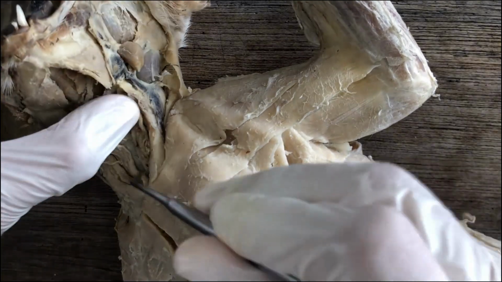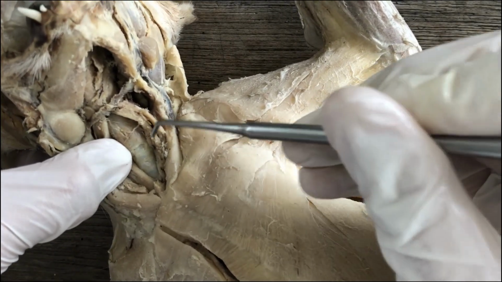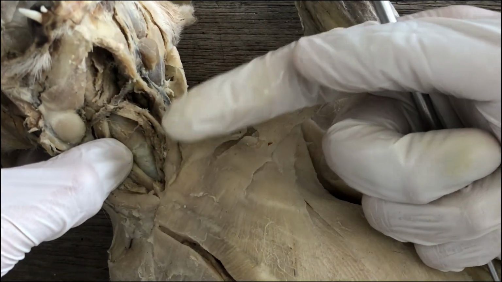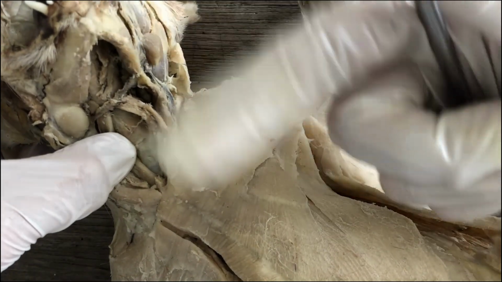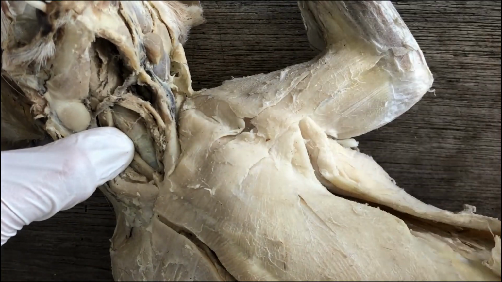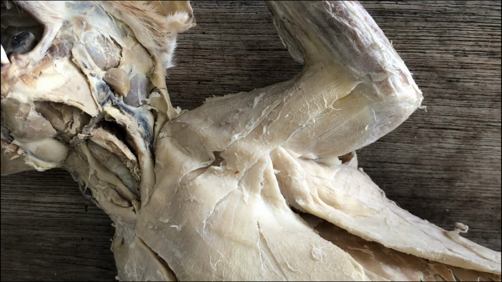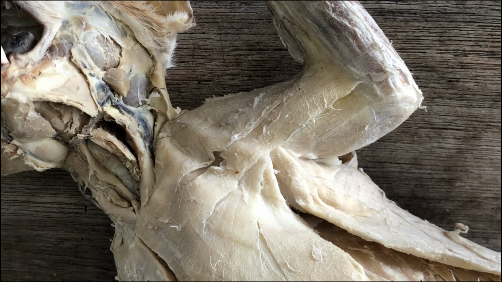Right? So the trachea is only hard on the ventral side, but on the back side it's soft and pliable. There's no cartilage on the back side of it, so that the esophagus can expand as it allows the passage of food and water down into your digestive system.